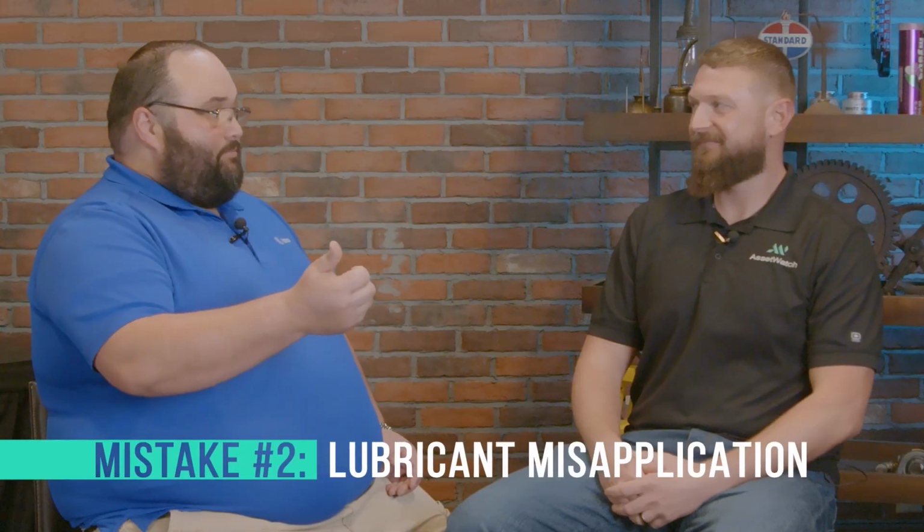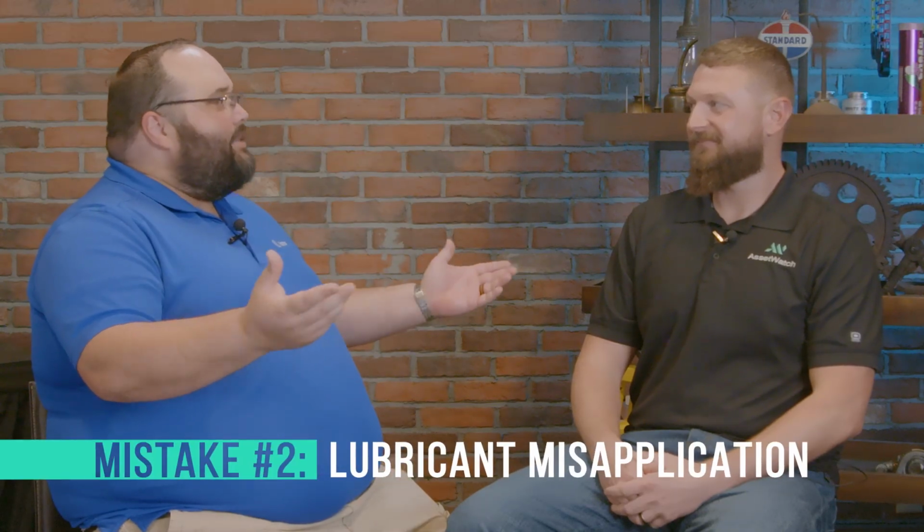So I would say number 2 is lubricant misapplication or lack of labeling in the facility. It's a huge issue, and we see it in all industries. A gearbox or a hydraulic system won't even have a label. Guys will grab a jug that is sitting on a shelf. It might be sitting next to their 220 oil, but it may have an ISO 46 in it.